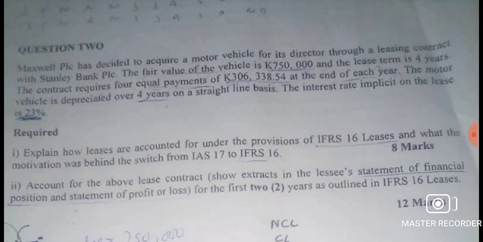So you've been given the payments, right? Equal payments of 306 there. What's the fair value? 750,000. So first of all, we find the present value of those lease payments. That's the first step. Then we compare the two, the lower of the two. If they're equal, we just go with the same balance and start. So first of all, we discount these payments and see if they're all equal or one of them is lower.